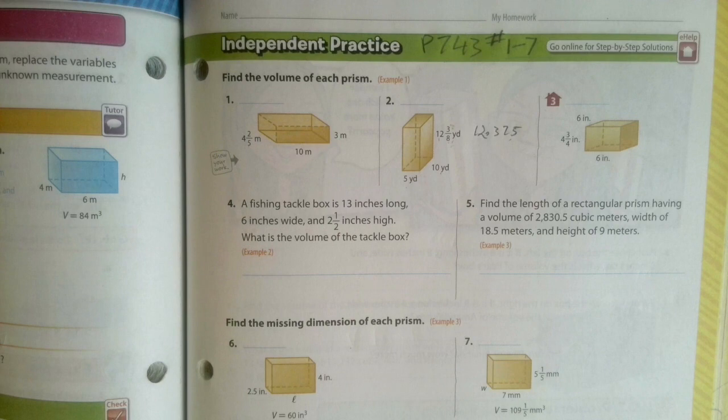And last time I got some questions from students. They emailed me about help with some of the homework, and I emailed them back immediately, and I gave them some good help. So that's all. 743, 1 through 7.